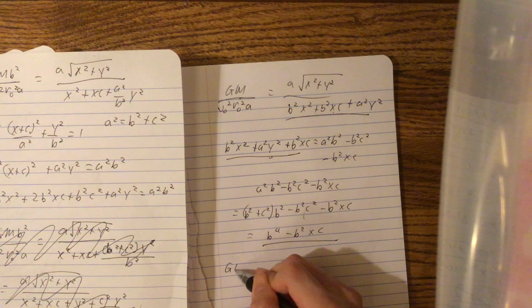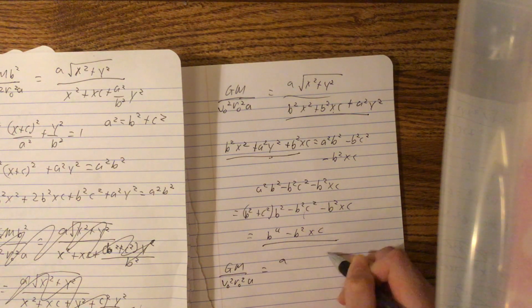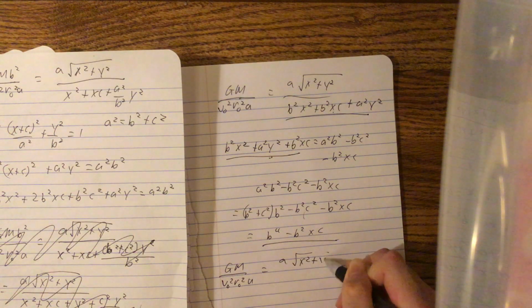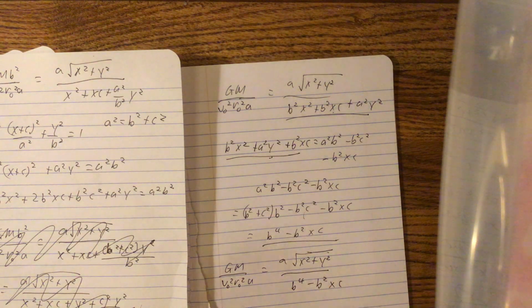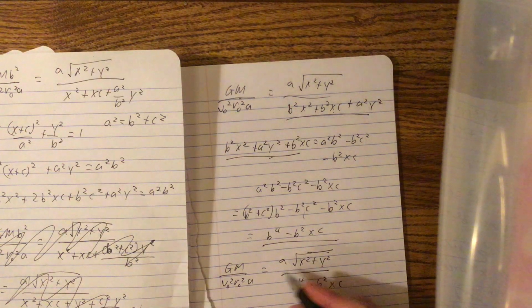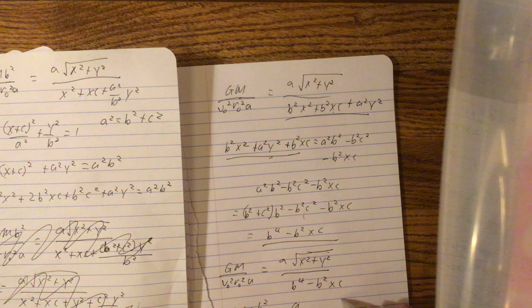So we get that GM b naught squared r naught squared over a equals a x squared plus y squared over b to the fourth minus b squared xc. All right, and let's multiply b squared. Now we can multiply b squared back here. So GM b naught squared r naught squared times a times b squared equals a x squared plus y squared times b squared minus xc.